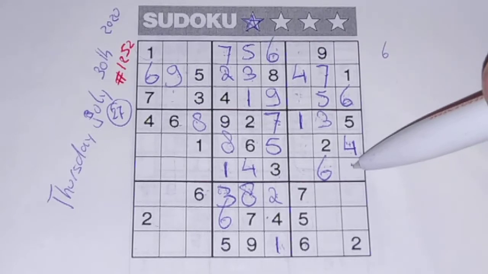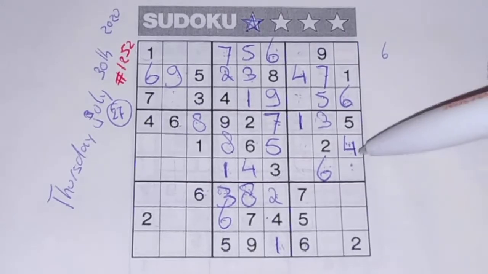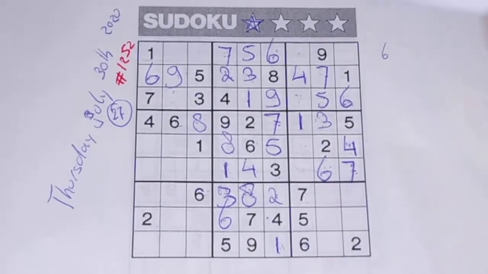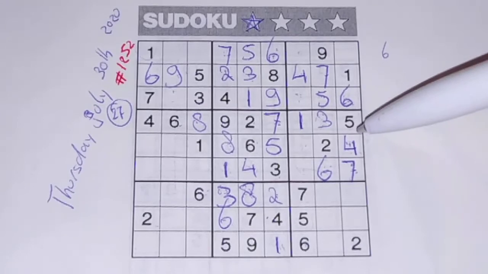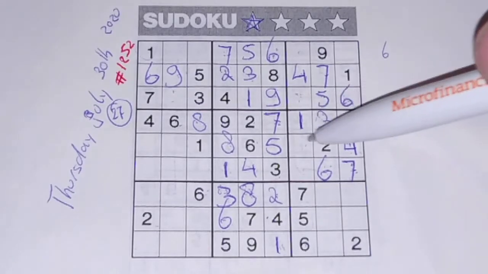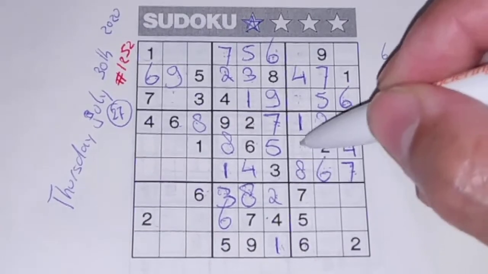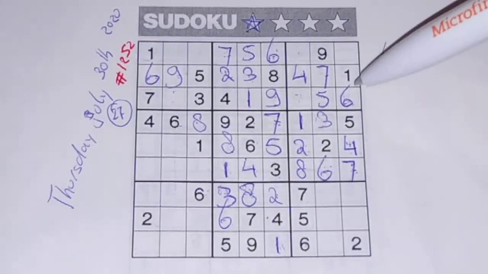Now I have 1 box left. I have marked this box for the 7. So this should be the 7. The other 2 boxes are left for the numbers 8 and 2. We have 8 there, no 8 there. 8 should be here and the 2 goes there.